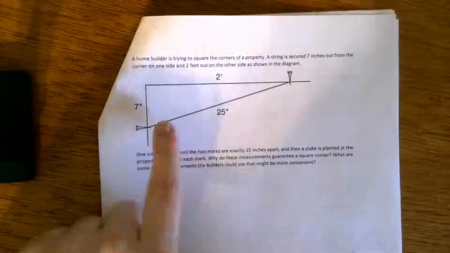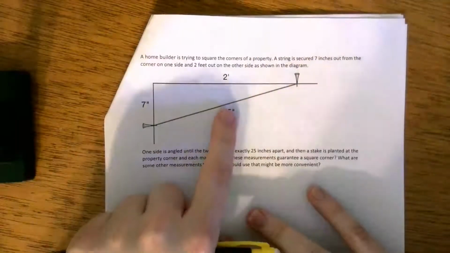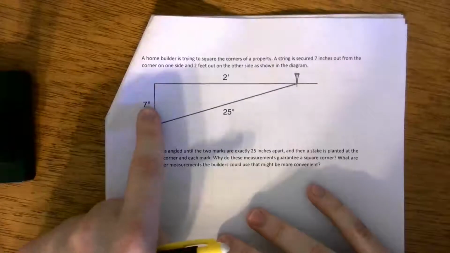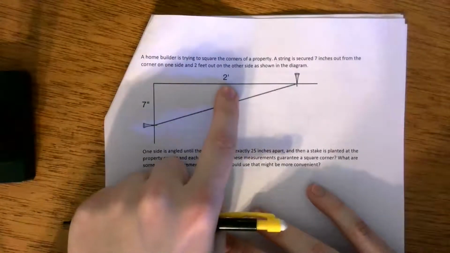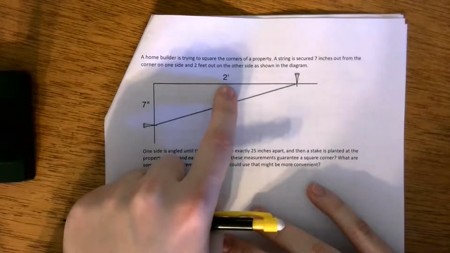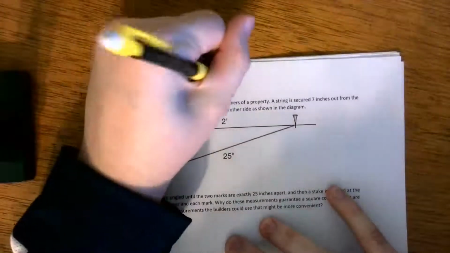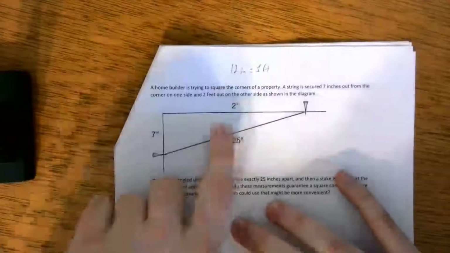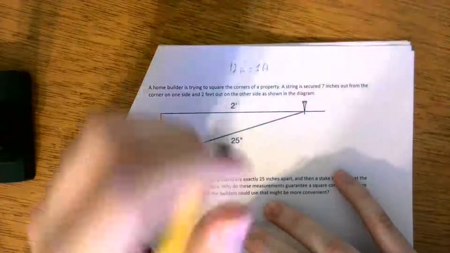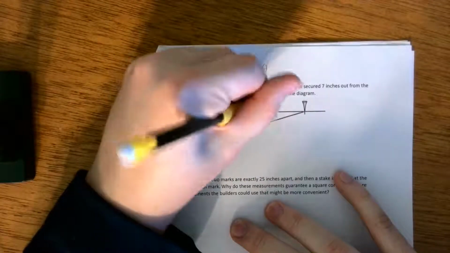So if I look at this picture here, this diagram that I'm given, this is in inches, this is in inches, but this one's in feet up here. So if I wanted to change 2 feet into inches, I know that my conversion factor is 12 inches in 1 foot. So if I have 2 feet, I'm going to have 24 inches. Okay?